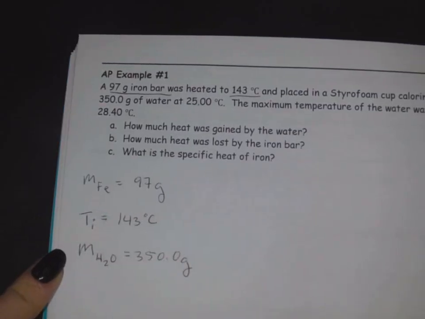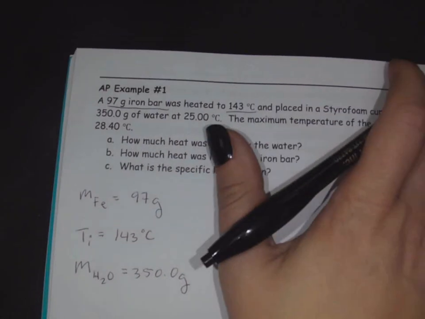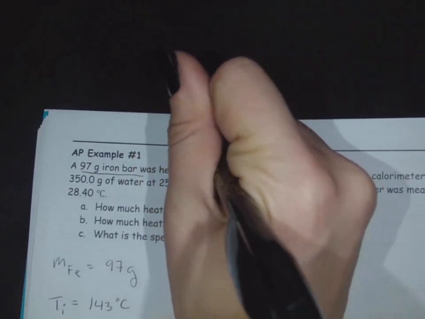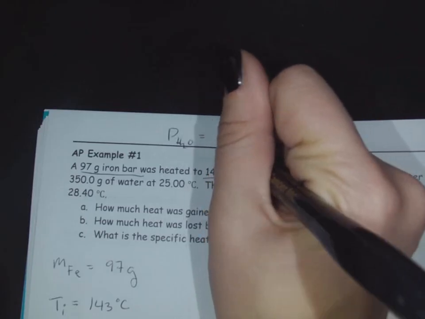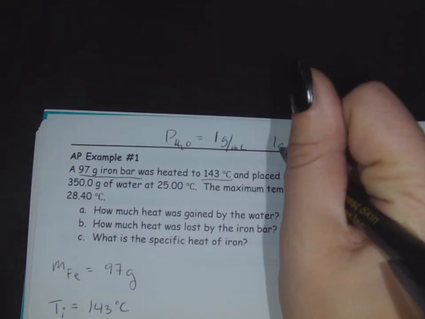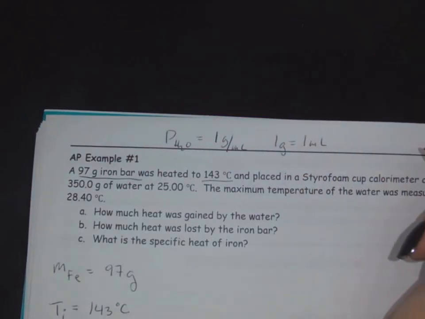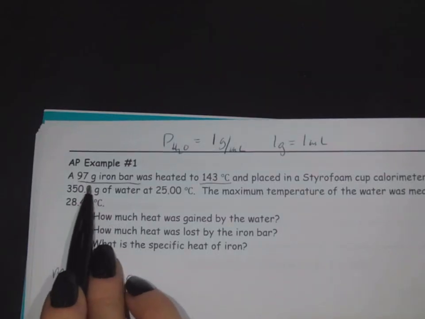Hey, just a reminder, the density of water is 1 gram per milliliter. So that means that 1 gram of water is the same as 1 milliliter of water. So if they ever tell you this in milliliters, you can change it to grams.